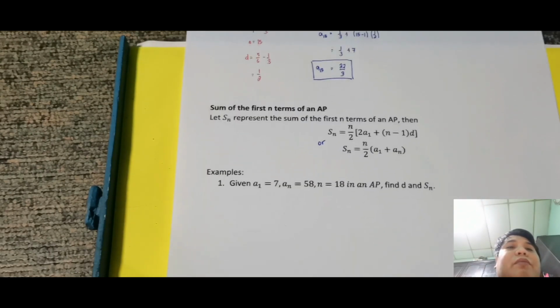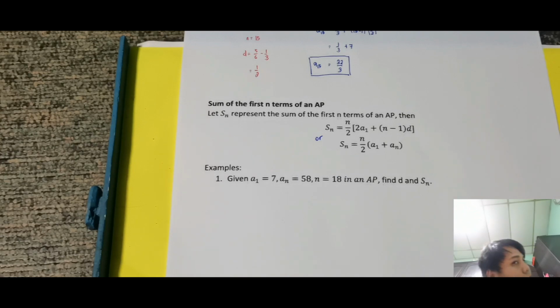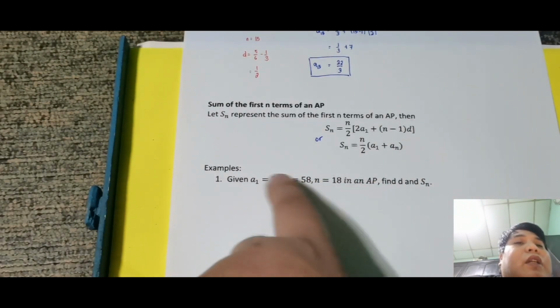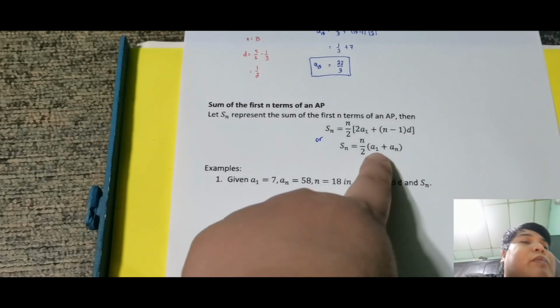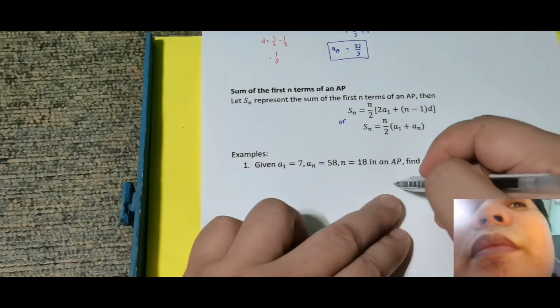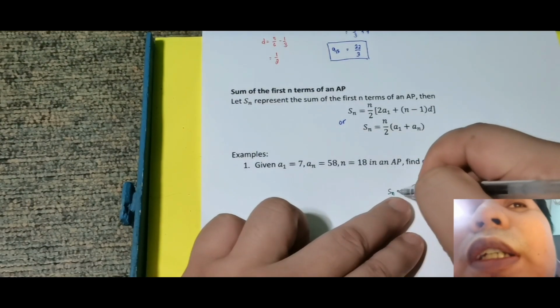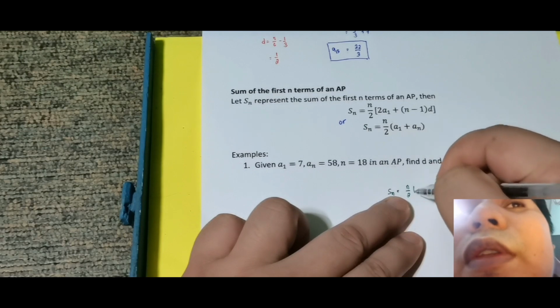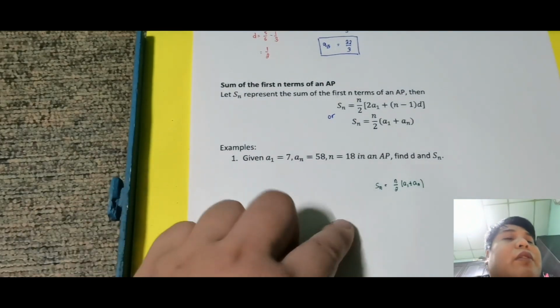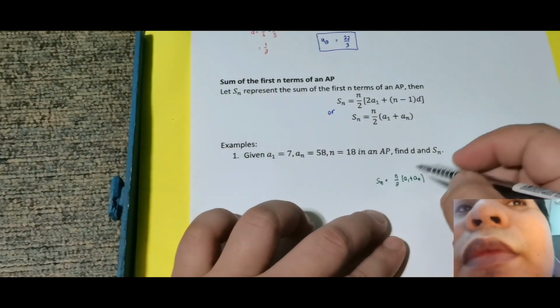Okay, so tulad nito, given a sub 1 is equal to 7, a sub n is equal to 58, n is equal to 18 in AP, find d and S sub n. So madali na hanapin sa S sub n una, no? Kasi nga ang mangyayari na lang is sa substitute na lang natin yung values na yan kasi may a sub 1 na ako sa a sub n, pwede ko nang hanapin. So hanapin ko muna yung S sub n sa bilang part. So S sub n is equal to n over 2, then a sub 1, then a sub n. So ayun yung una kong hahanapin.